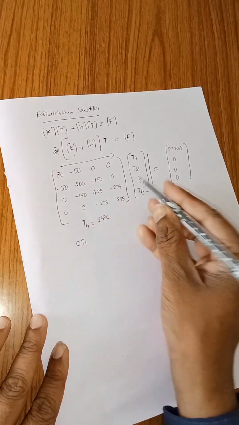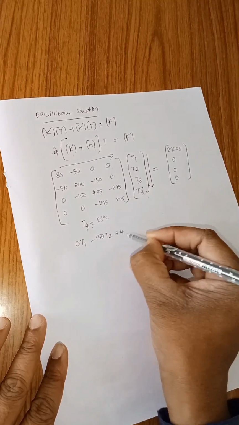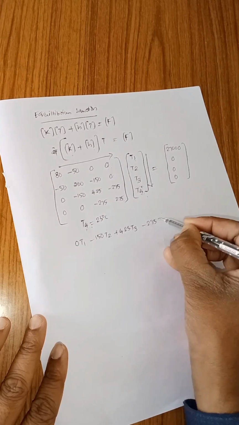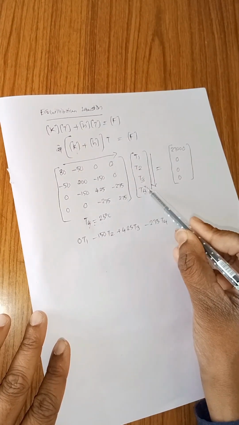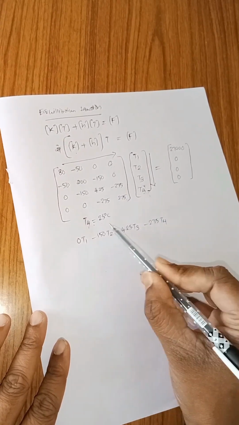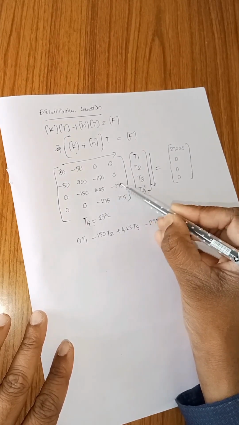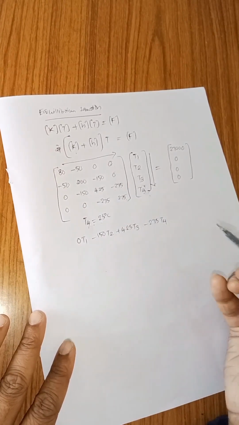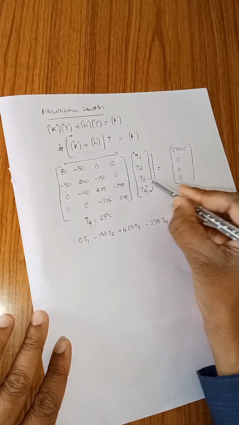0 into T1 minus 150 into T2 plus 425 into T3 minus 275 into T4. Therefore I'm able to multiply this minus 275 with this T4, because if 0 was there, 0 into T4 would have been 0. Therefore I wouldn't have got the answer properly. I should have got a number here to make it multiply, because if it's 0 into 25 it will be directly 0. I can't do it. I need some number apart from 0 that is equal to this third element.